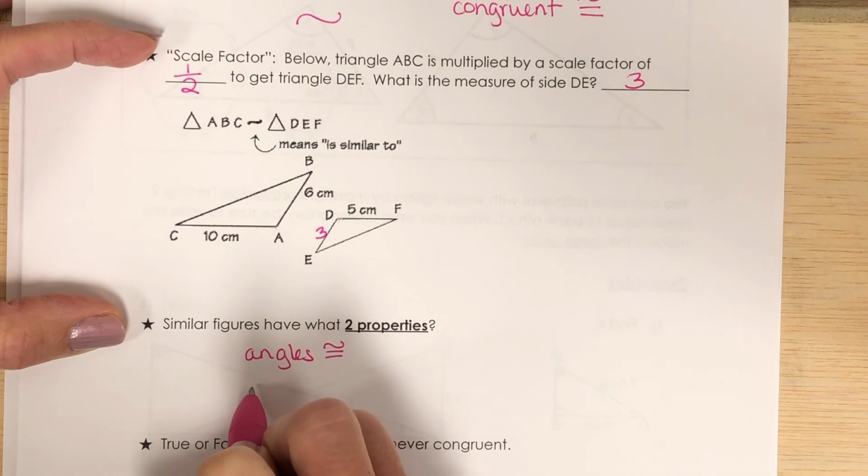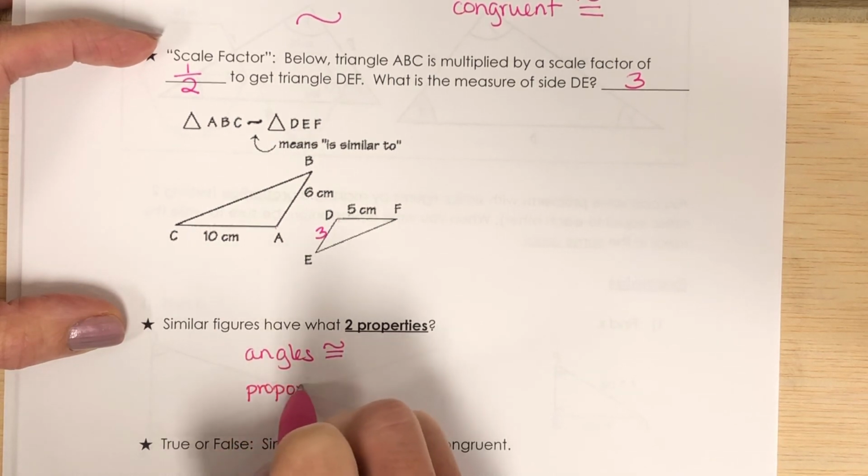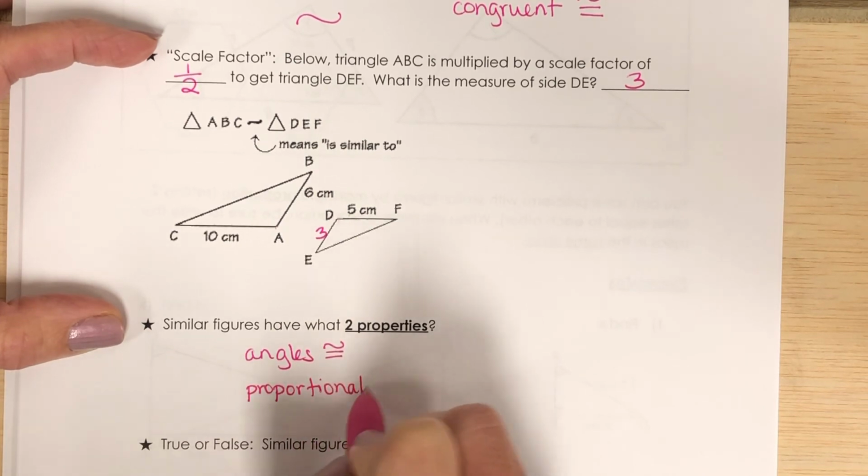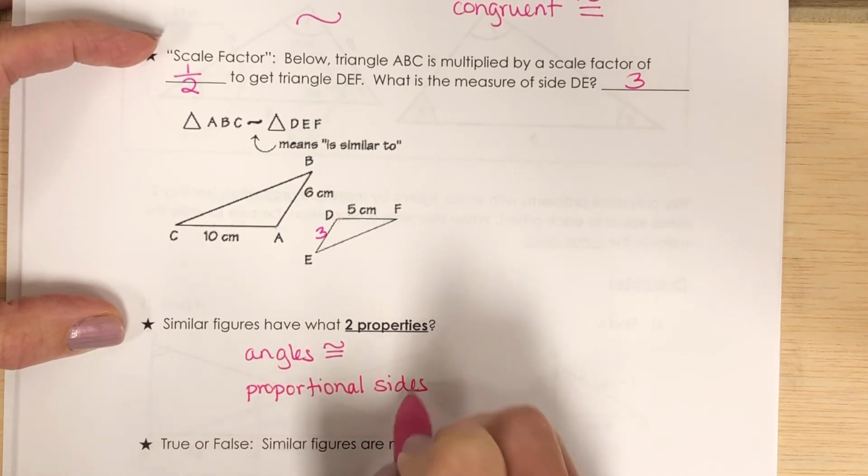However, the sides are proportional. They have proportional sides.